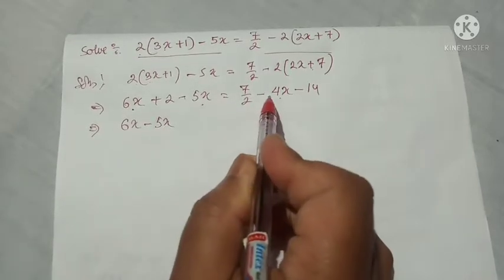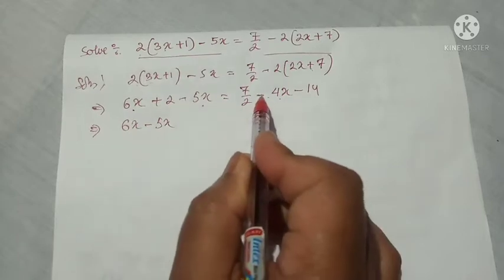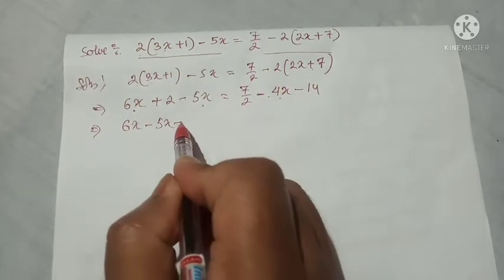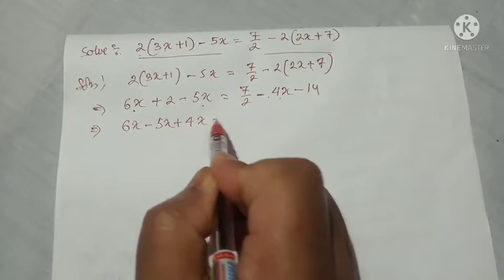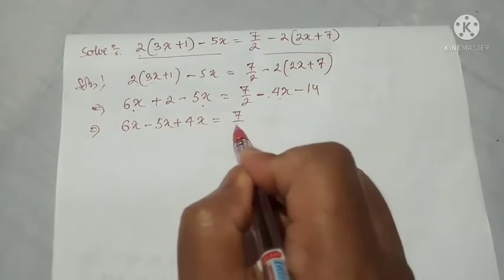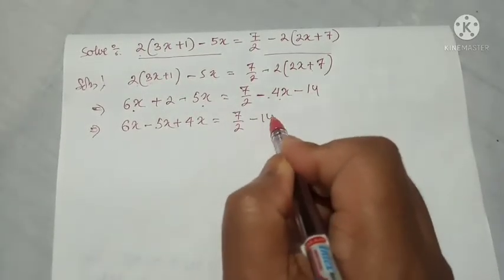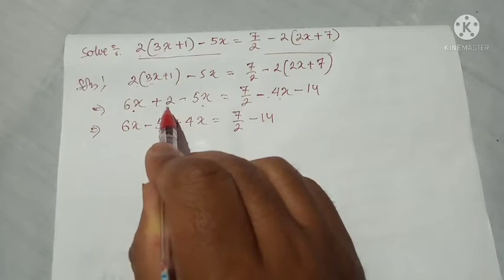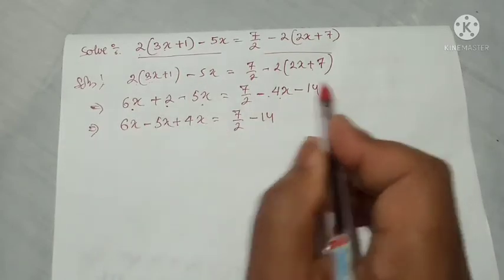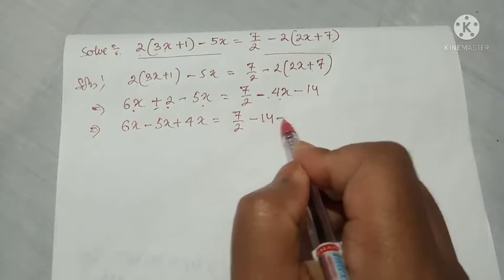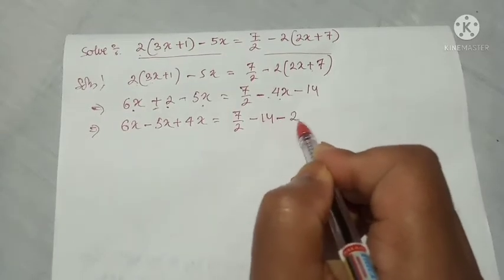Now this 4x will be transferred to the left hand side. This sign is minus, so when it comes to this side it will be plus. Again 7 by 2 will remain, minus 14 will remain. This 2 is a constant, so if you transfer it to the right hand side, the sign is plus, so the sign will change to minus.